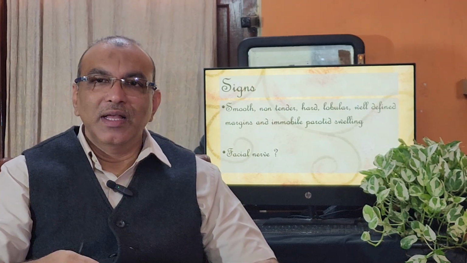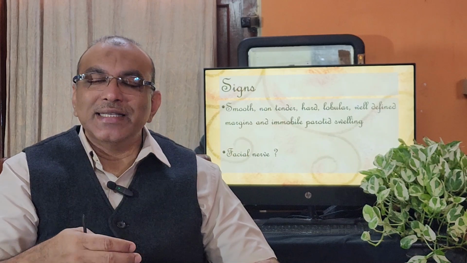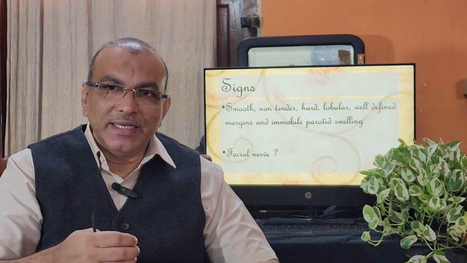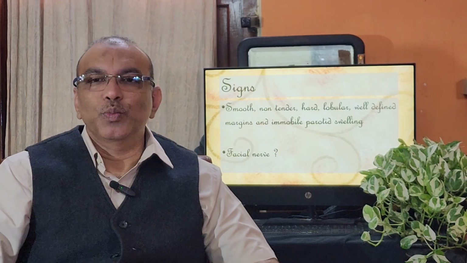Now if the presentation is late, since the mucoepidermoid carcinoma has a tendency to metastasize, there is a high possibility they can present along with this swelling, they can present with the neck swelling too. There is a cervical lymphadenopathy, lymph node secondaries.